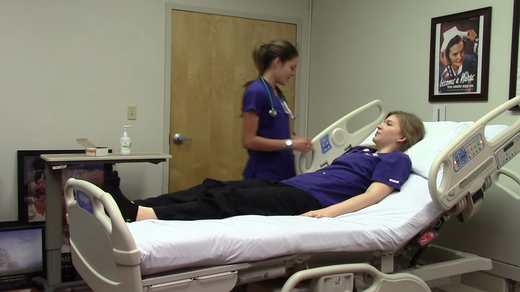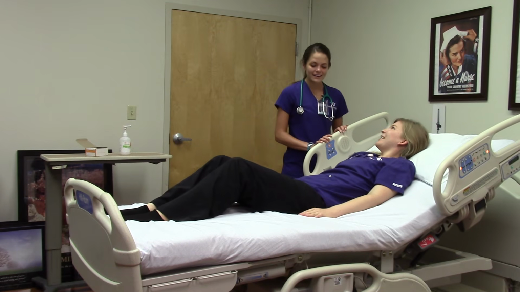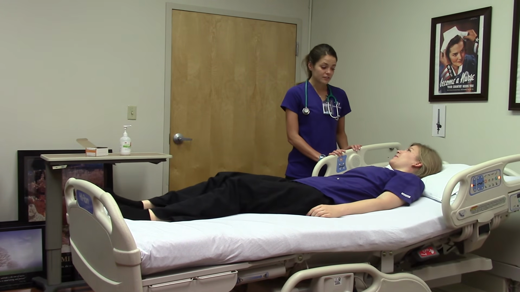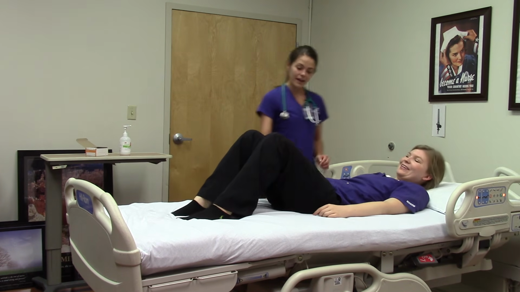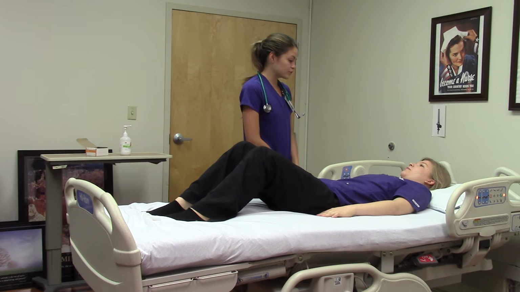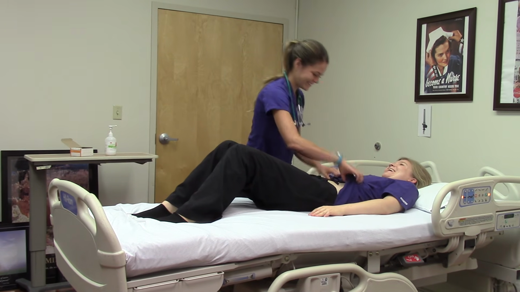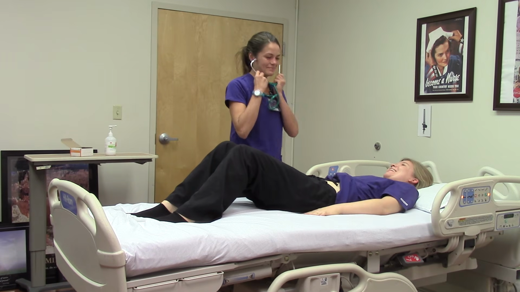I'm going to lay you back down if that's okay. And then to relax your abdominal muscles, I'm going to ask you to either bend your knees if you're comfortable, or I can get you some pillows. Okay, I'll just bend them. Is that okay? Yeah. Perfect. I'm going to have to expose your abdomen. So ticklish. Are you comfortable? Yes.